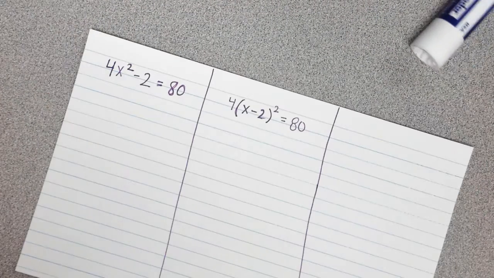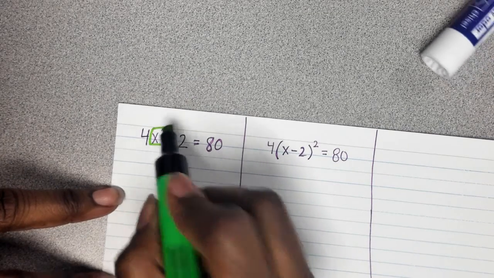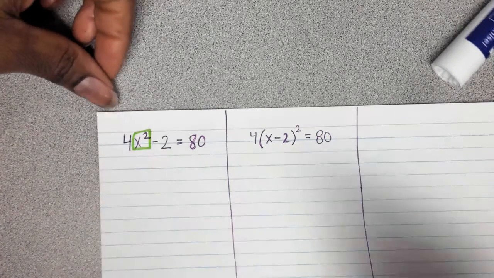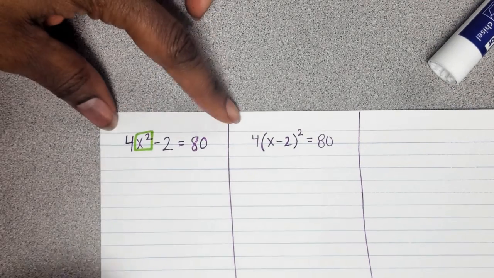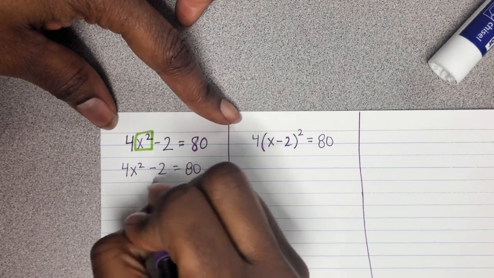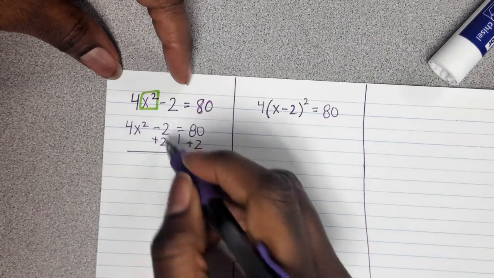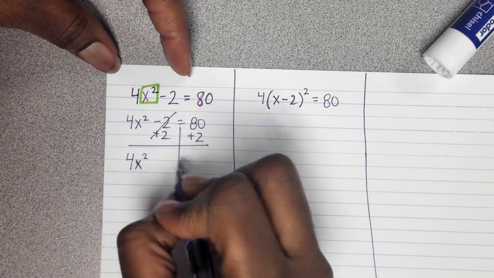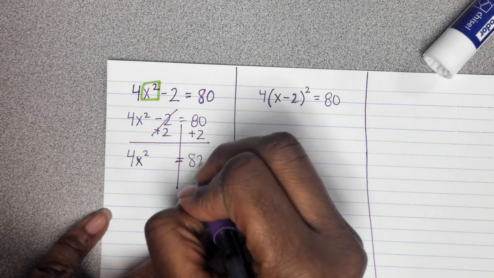So, remember, for this one, I'm trying to get my x squared all by itself. So I'm just going to highlight the x squared, because the x squared is what we need to get by itself before we can square root both sides. First question is, do I need to add or subtract anything? Yes, I need to add the 2. So let me just rewrite it. I need to add 2 to both sides. Then I'm left with 4x squared equals what? 82.